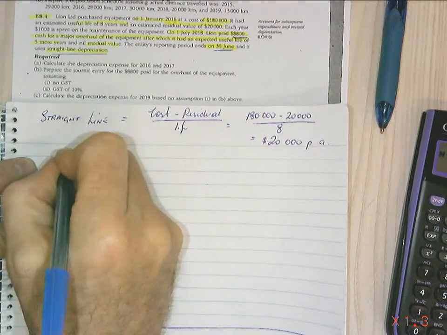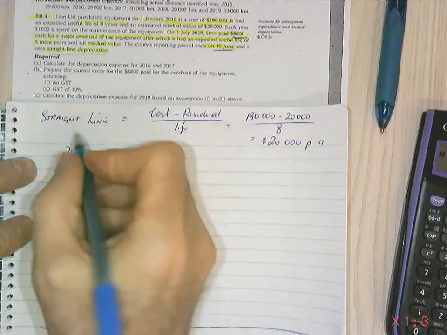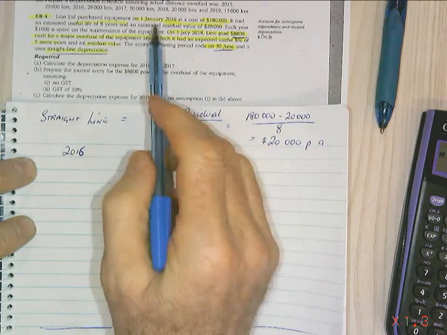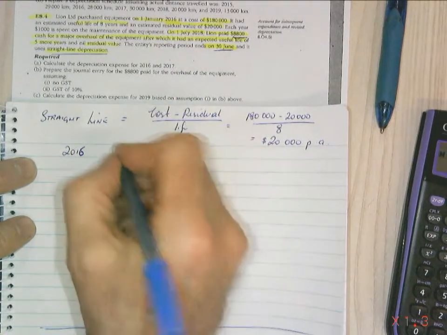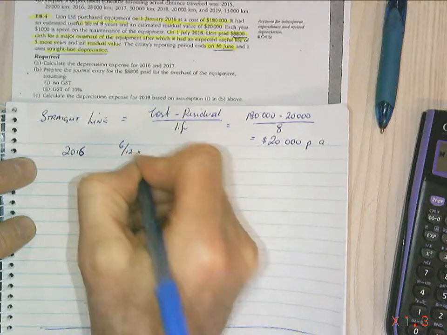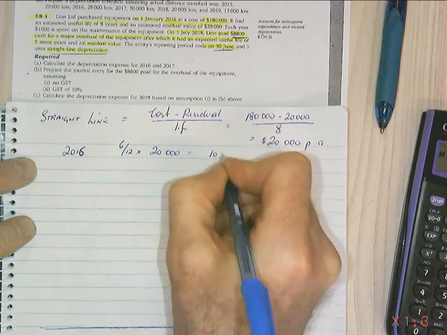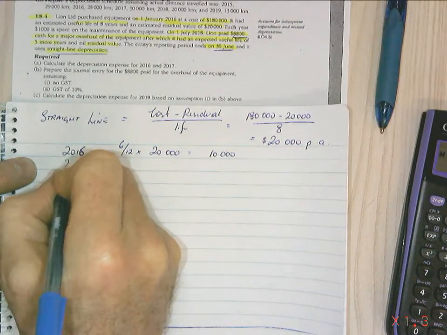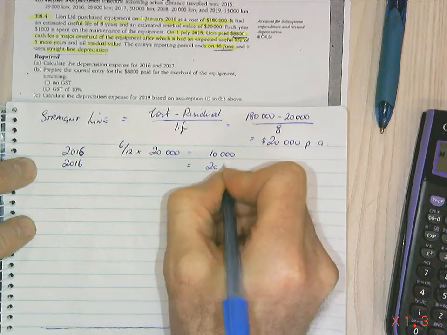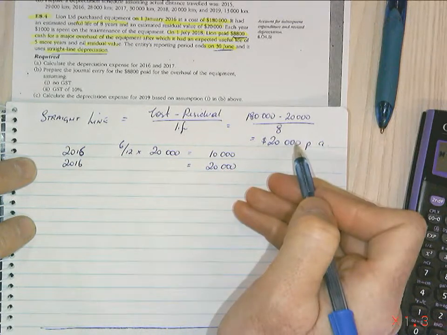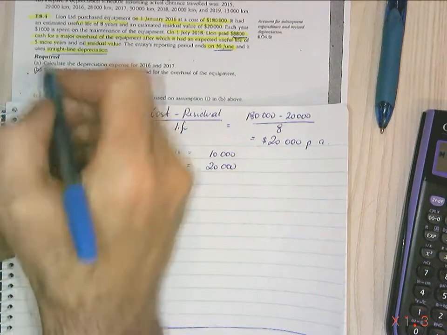But it's asking me for 2016, sorry. This is not a full year. 2016, I'm looking at 6 months. So 6/12 times 20,000 equals $10,000. And 2017 will be the full 12 months, so that is the $20,000 that we calculated prior. Oops, sorry, I've ticked off the wrong one.